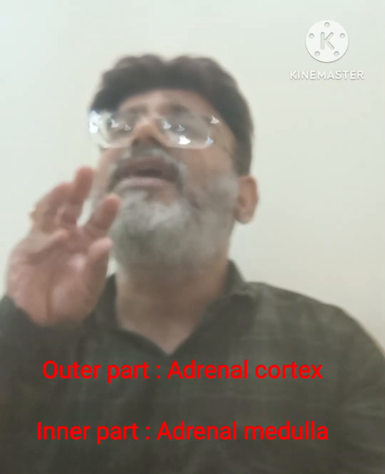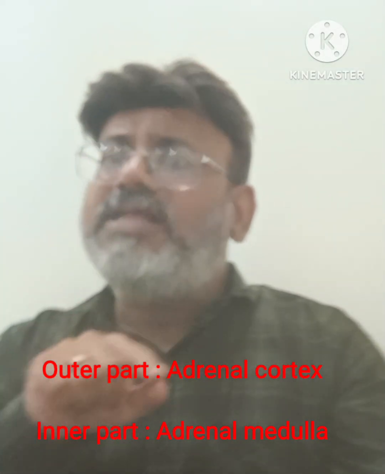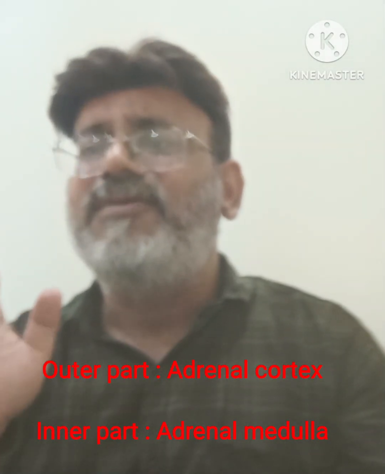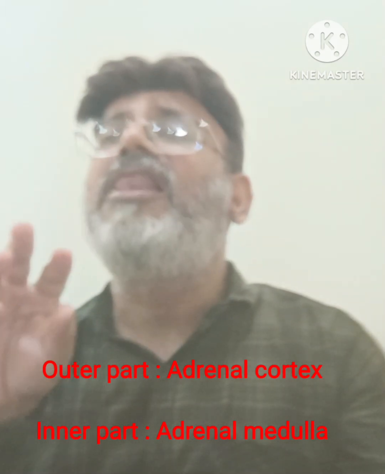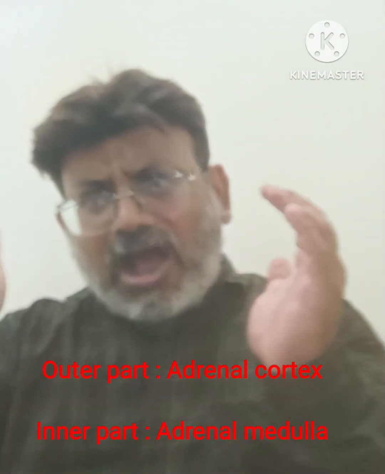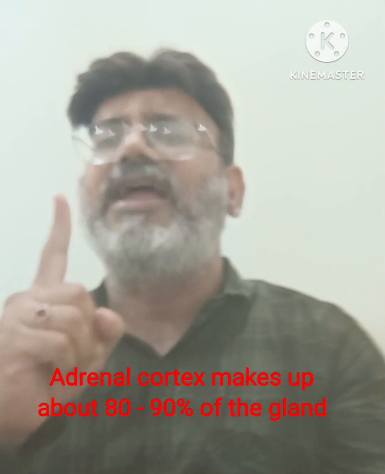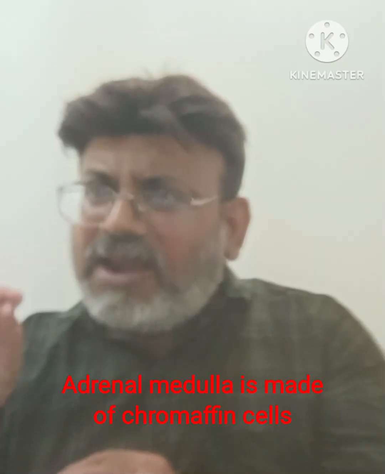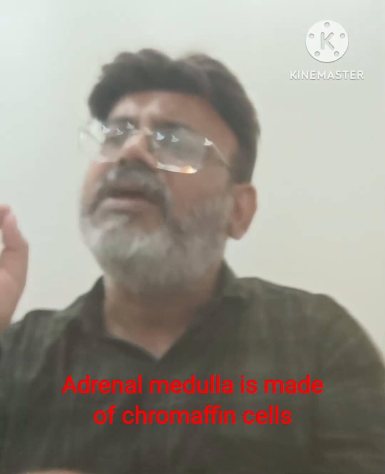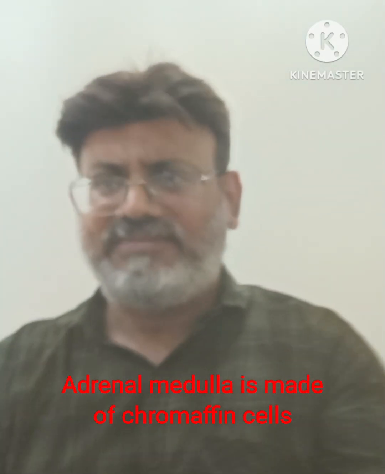Now, if we see the adrenal glands, in case of both right and left adrenal glands, it is divided into two parts. One is the outer part and one is the inner part. The outer part is called the adrenal cortex and the inner part is called adrenal medulla. This outer part of adrenal gland, that is the adrenal cortex, makes up about 80 to 90% of the gland. And the inner part, that is the adrenal medulla, is made up of chromaffin cells.